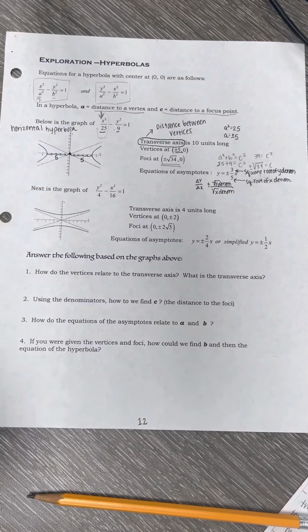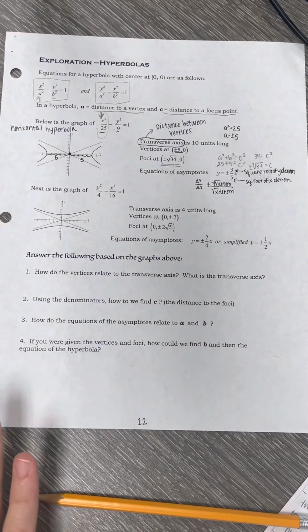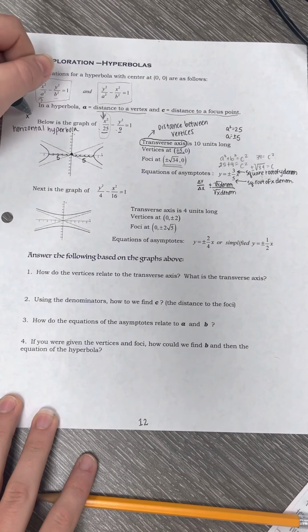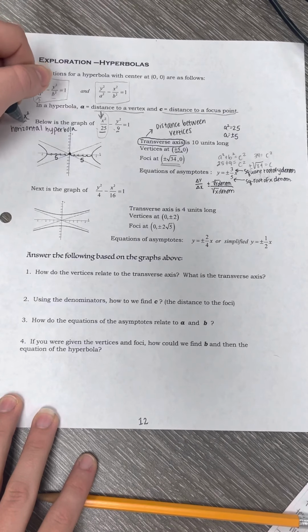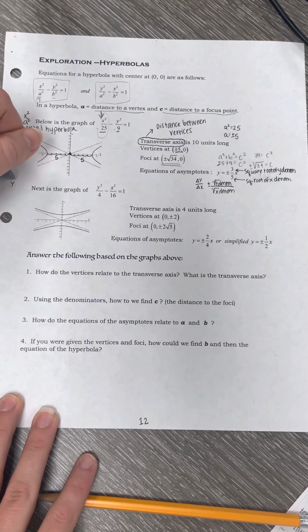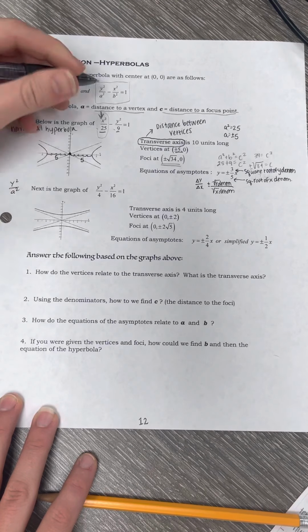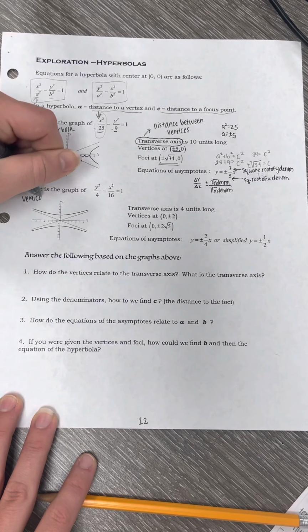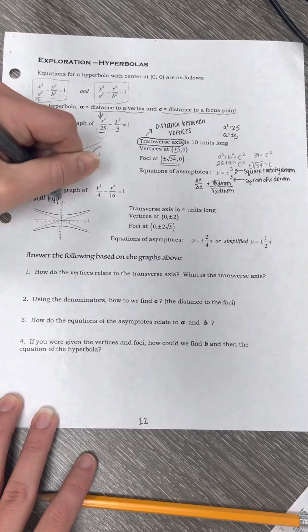So next is the graph of y squared over 4 minus x squared over 16. On the last one, x squared over a squared came first. Now this one is y squared over a squared. So we're looking at the second type here. This one is going to be a vertical hyperbola.